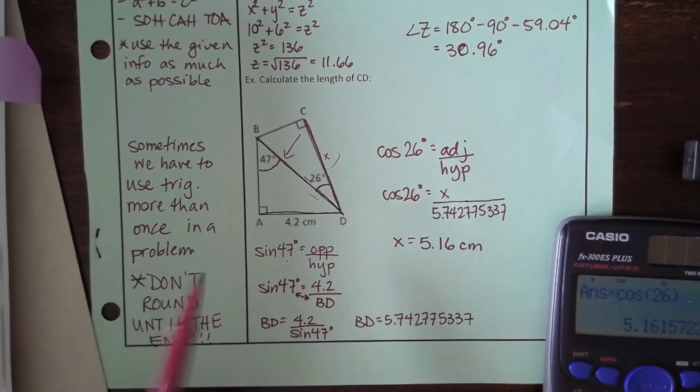All right, and that's how we can use a trig ratio more than once in a problem. And you have a variety of problems in your independent practice to try out. Any questions that you need to kind of help you through them. They're kind of fun little puzzles to figure out sometimes too. Okay, good luck, guys.